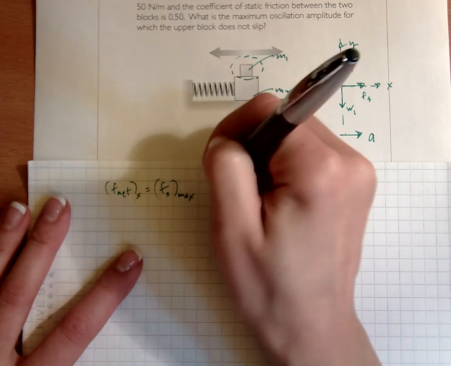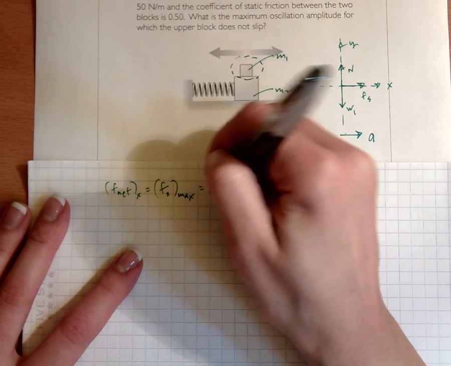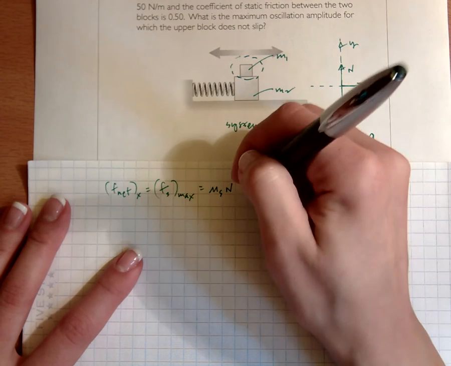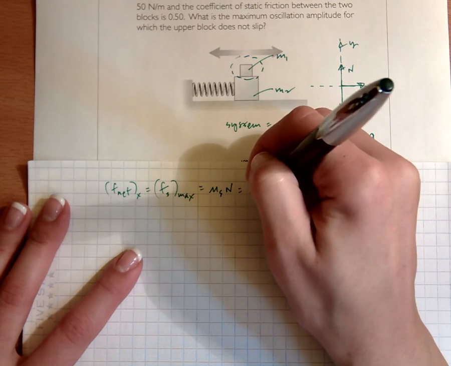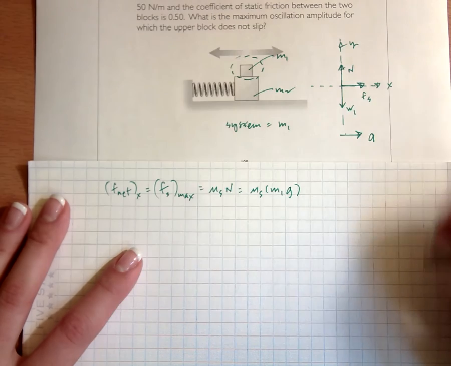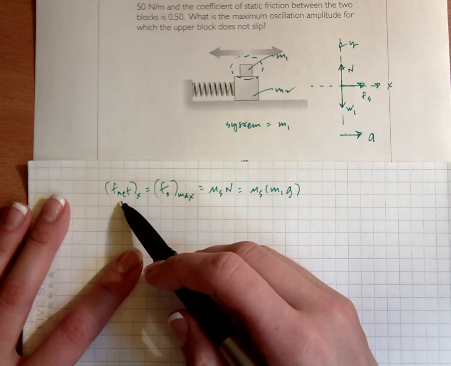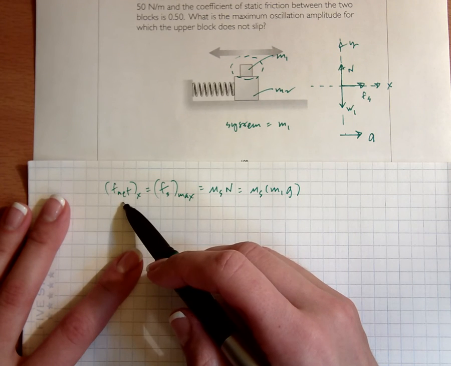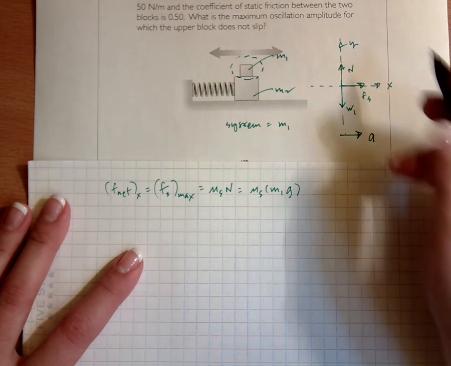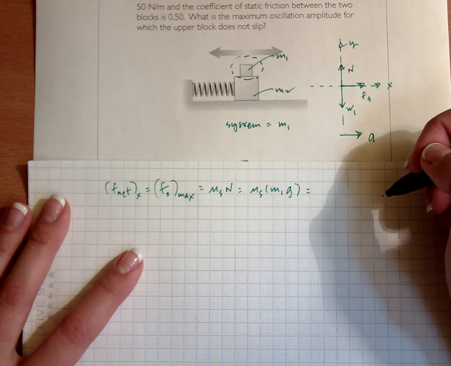So the maximum possible static friction is the coefficient of static friction times the normal force. But according to our force diagram, the normal force is just the weight, M1 times G. Now, in general, remember, Newton's second law says the net force is equal to mass times acceleration, because we're using the maximum possible force, because we want to know the maximum amplitude.